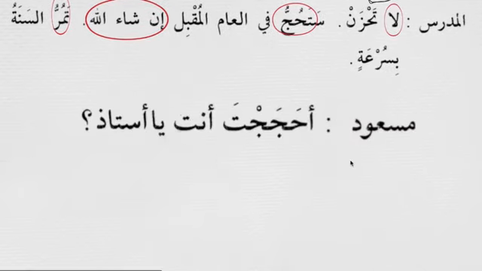So Mas'ud asked the teacher now, Ahajajta anta ya ustad? Did you perform Hajj, ya ustad? So here anta is for emphasis. So hajajta itself means the fa'il is taqdiruhu anta, so in front of you, but this anta again is for emphasis when you're asking a person. So hajajta anta ya ustad? Did you perform Hajj?